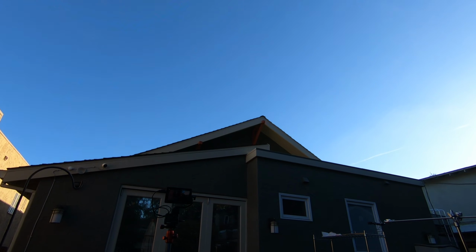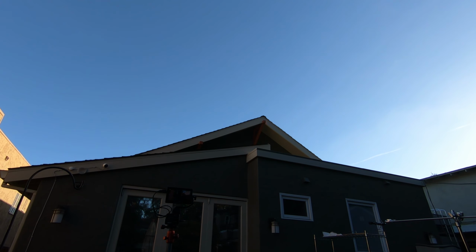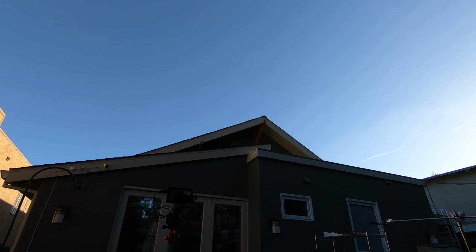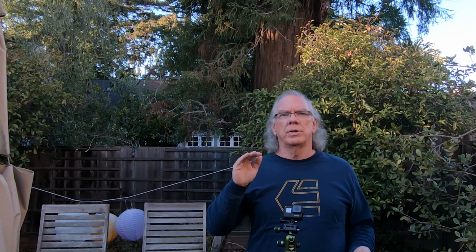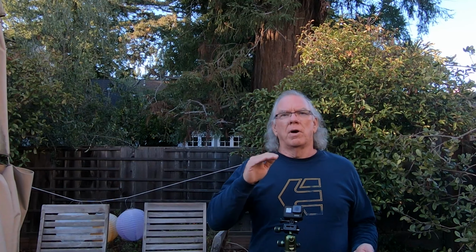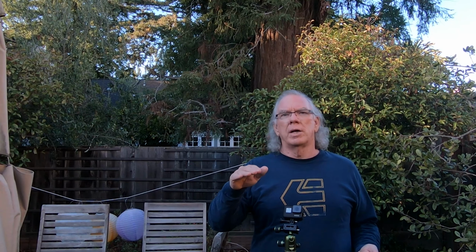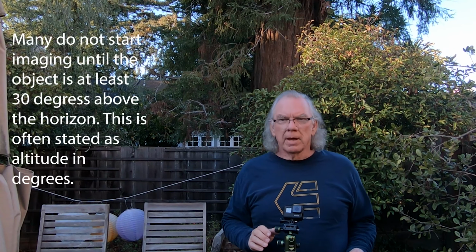And then here we have another roof line. So there's the peak of my roof, and so I had to calculate how many degrees up from horizon my roof line is, so that I know that the objects I want to observe have to be above that number of degrees. And I've also heard that generally people wait until an object is at least at 30 degrees from the horizon up in the sky.